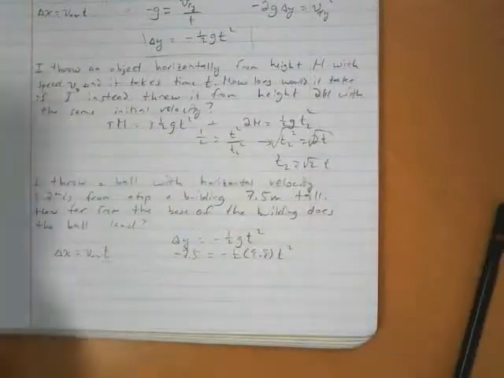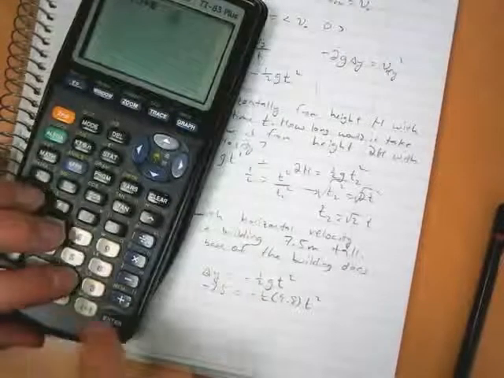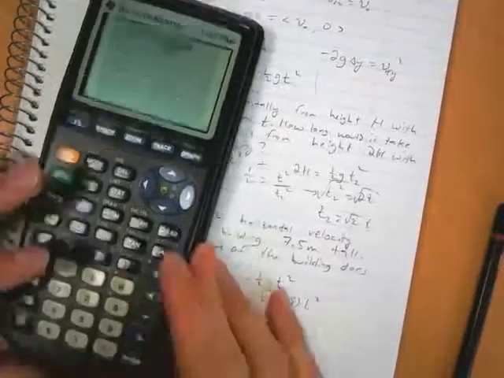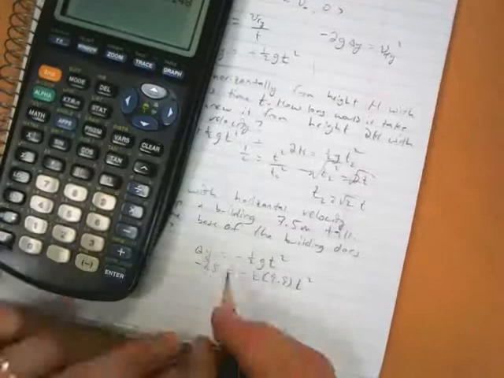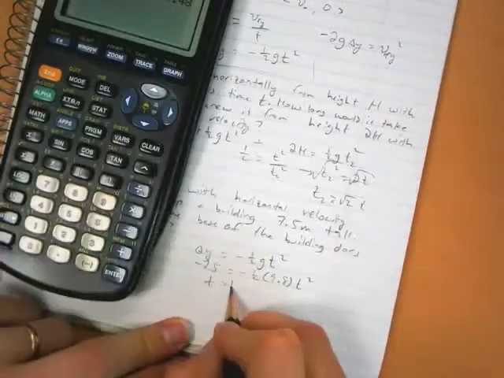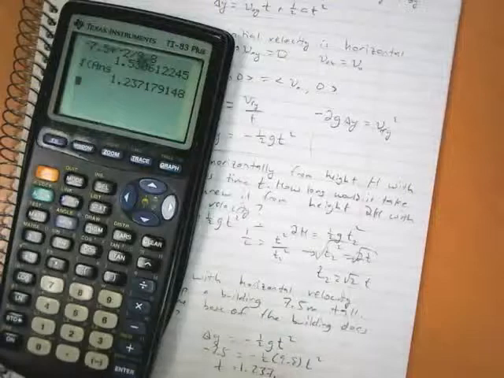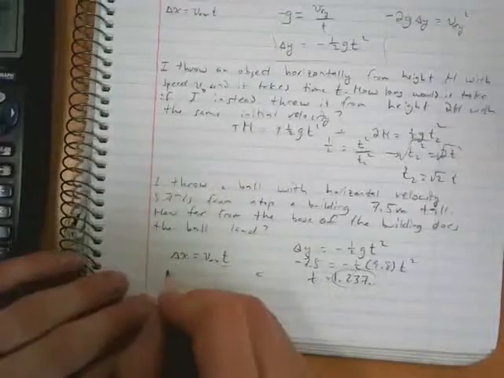And we can plug that in to solve for t. Negative 7.5 times, get rid of the half, we multiply by 2, divide by 9.8, and that's t squared, take a square root. So we figure out that our time is 1.237, etc.